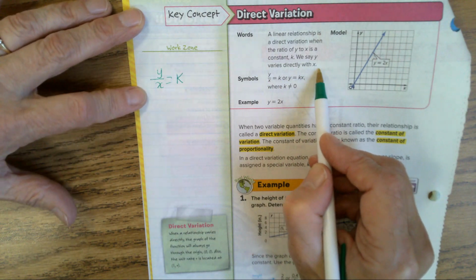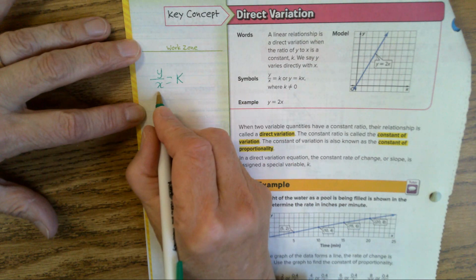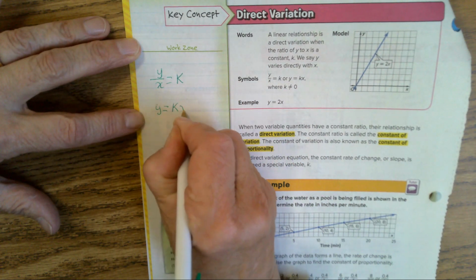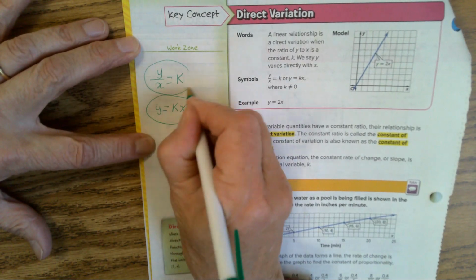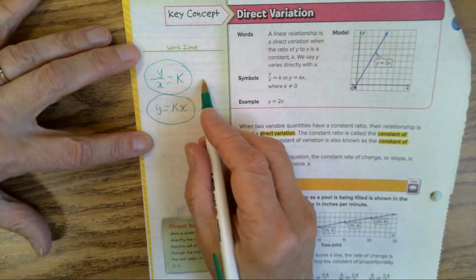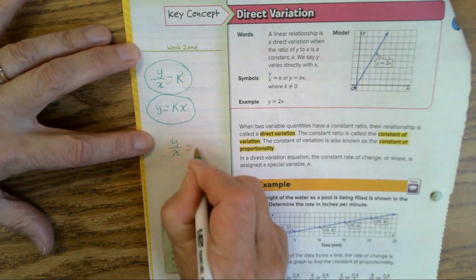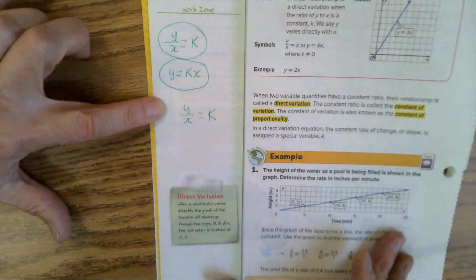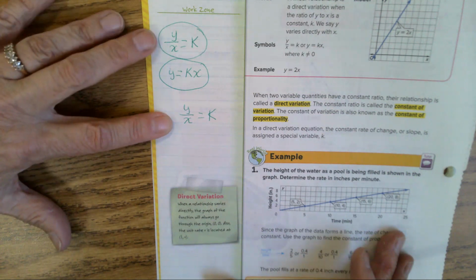Now, this is the more popular use of this equation. You're going to see y equals kx. These say the same thing. Let me show you how this turns into this. If you have y over x equals k, and I tell you, you have to solve for y. Well, the first thing you have to do is undo dividing by x, right?